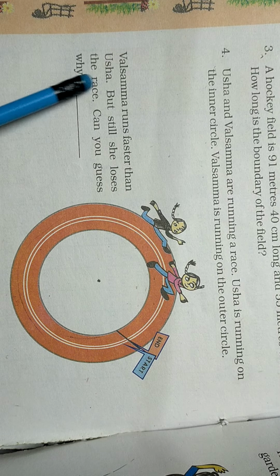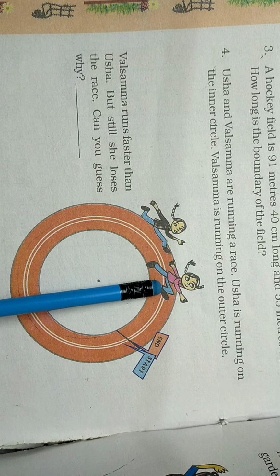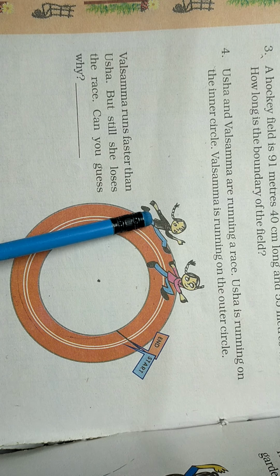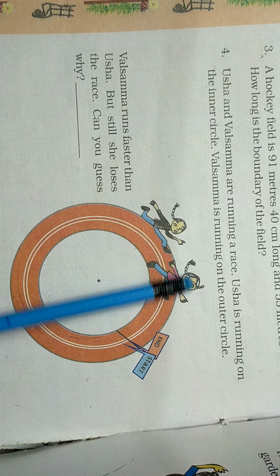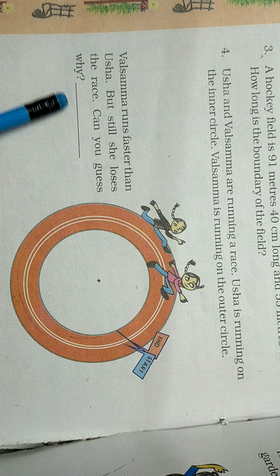After that, what is given? Valsamma runs faster than Usha, she is very much faster than Usha. But still she loses the race. Though she is running very fast, then also she loses the race. Can you guess why she lost?